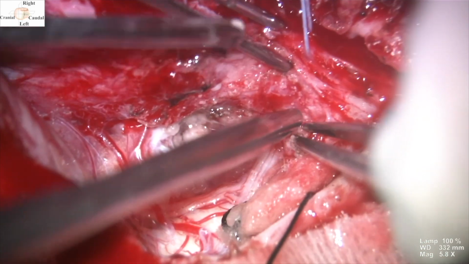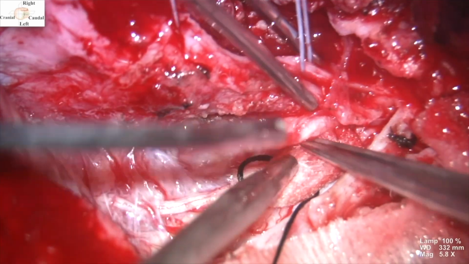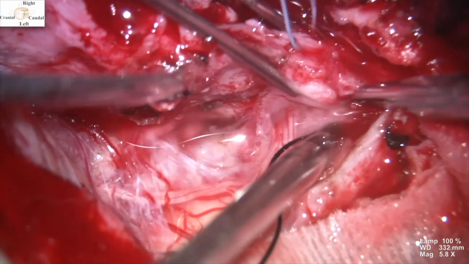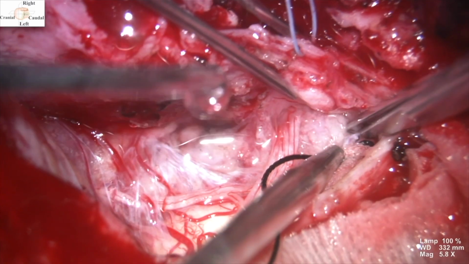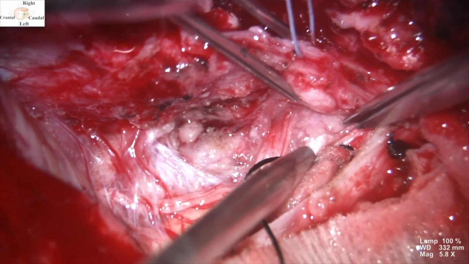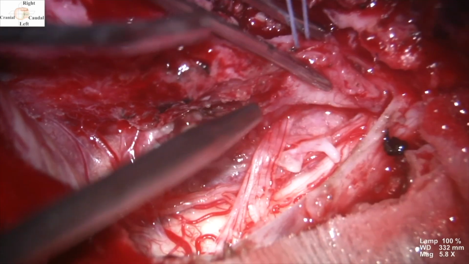After initial coagulation of the tumor and minimal debulking, we were able to get a window above and below the C2 dorsal nerve root. At this stage, the PICA, the posterior spinal artery, spinal root of accessory, and the dorsal nerve root of C1, along with the dentate ligament, were visualized. The dentate ligament was sharply divided to facilitate the mobilization of spinal cord and enhance access to the ventrolateral tumor.